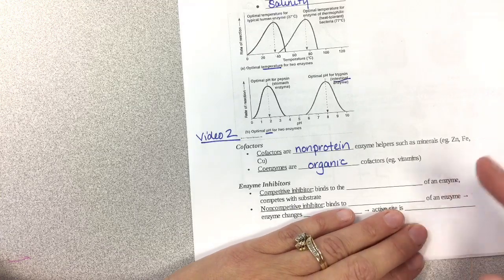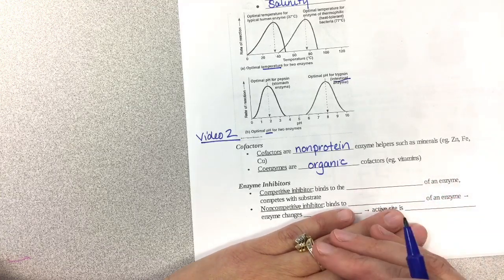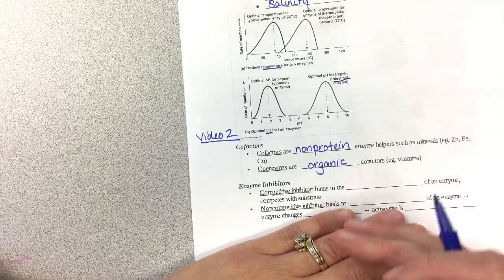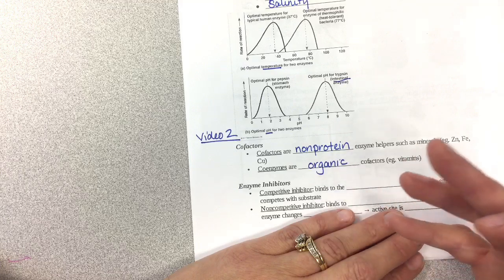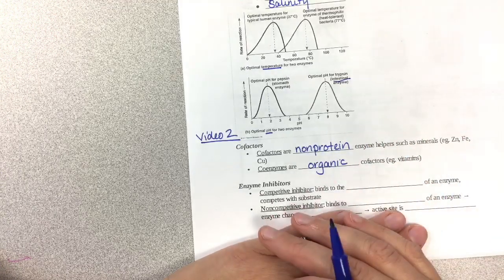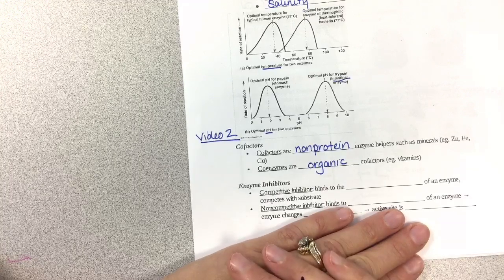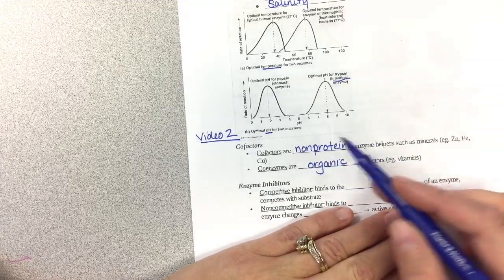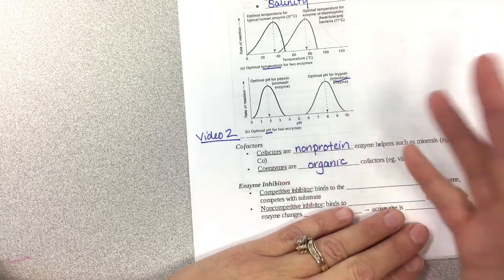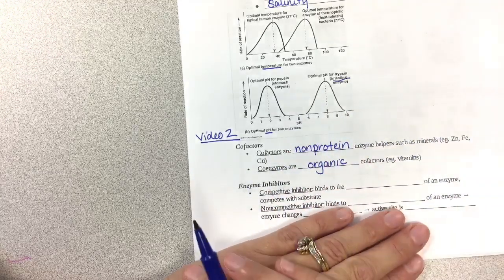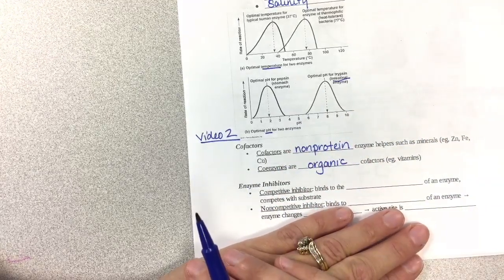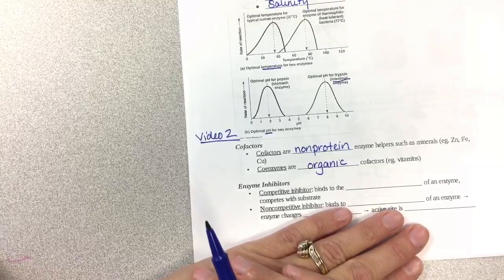So if you're deficient in a particular vitamin, you have side effects because the enzymes that those vitamins help do not work properly. Those are some other things in the cell that affect the functioning of an enzyme.